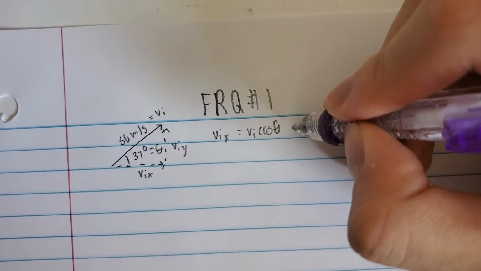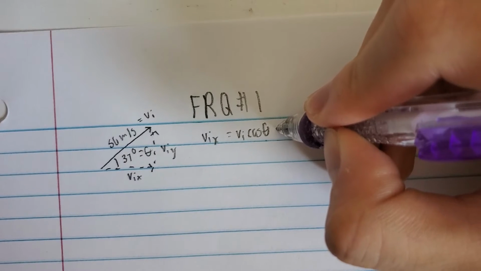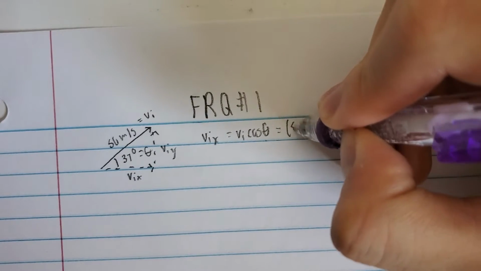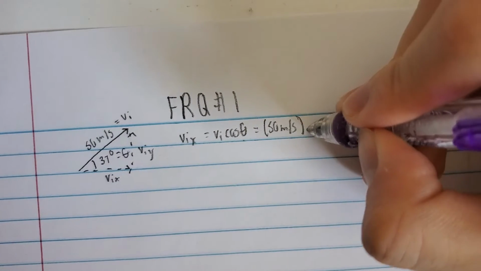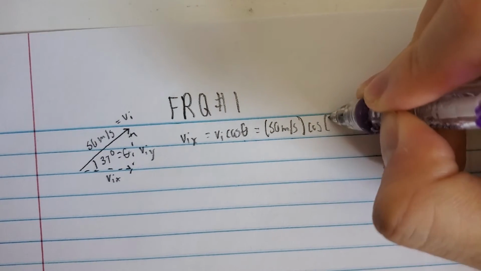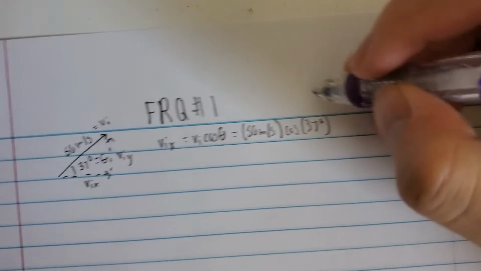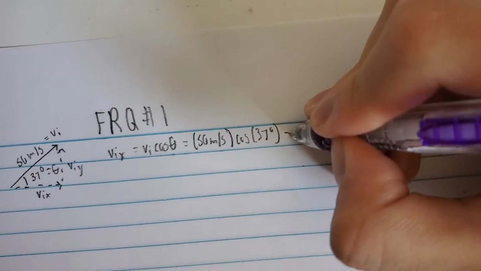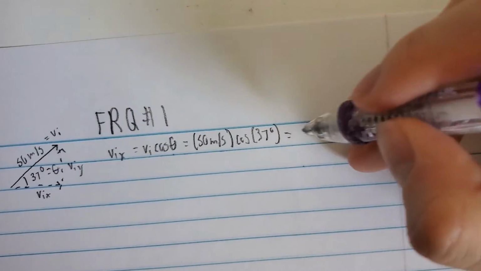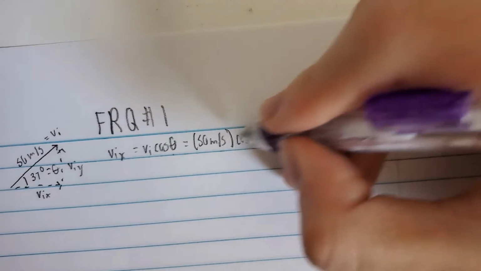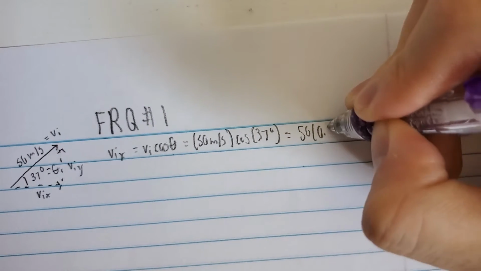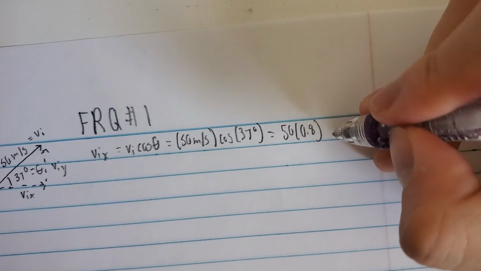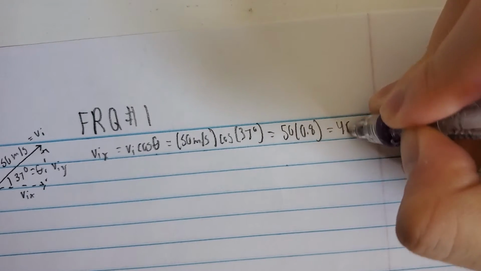And that means once I plug in my numbers, it's going to be equal to 50 meters per second times cosine of 37 degrees. And I was told to use 0.8 for cosine of 37 degrees, so it's just going to be equal to 50 times 0.8, and this is going to be equal to 40 meters per second.